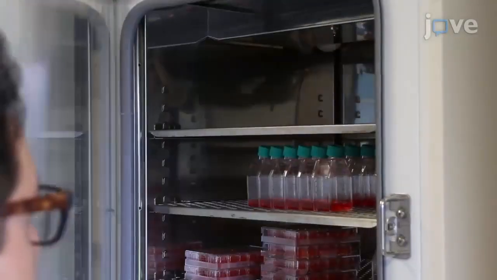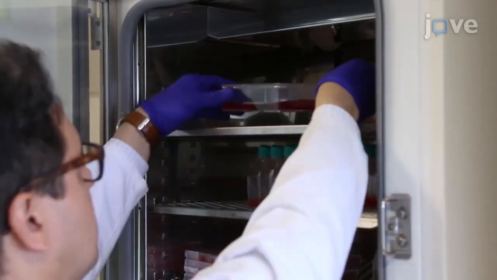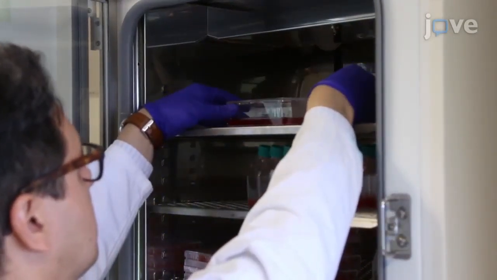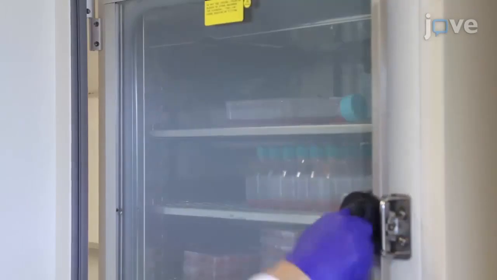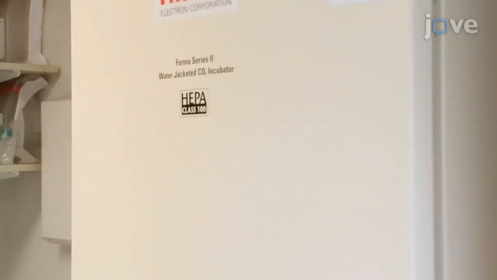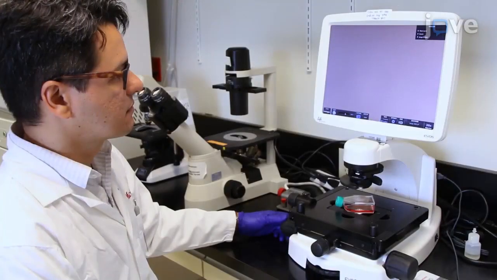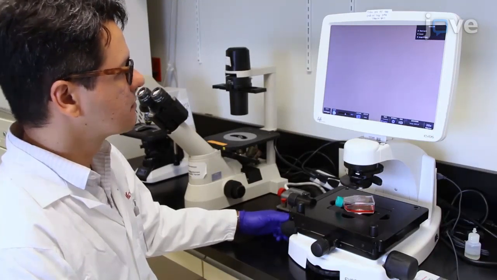For bloodstream forms, grow T. brucei cells to mid-log phase in HMI9 media supplemented with 10% FBS at 37 degrees Celsius with 5% carbon dioxide. Keep the cell density between 800,000 and 1.6 million cells per milliliter.